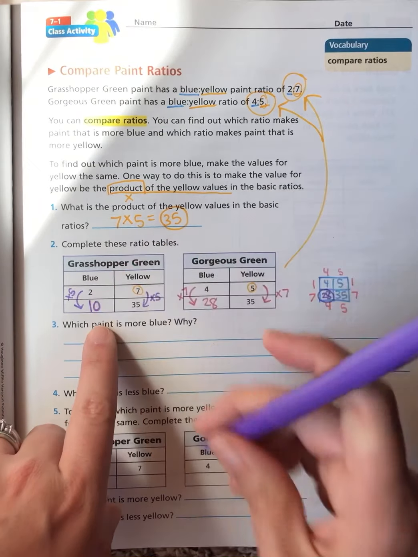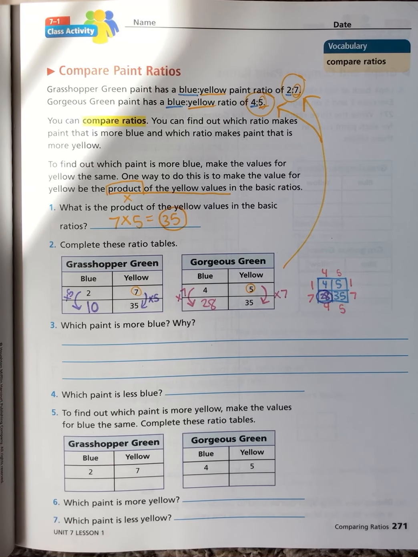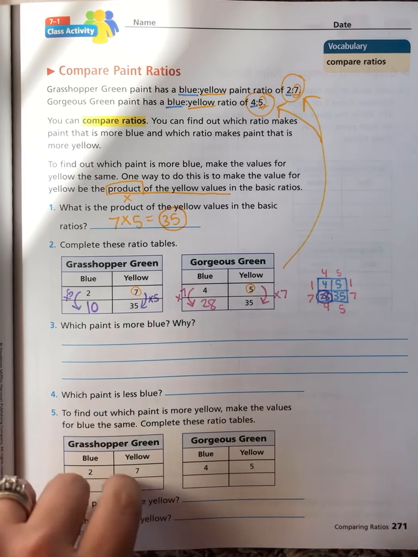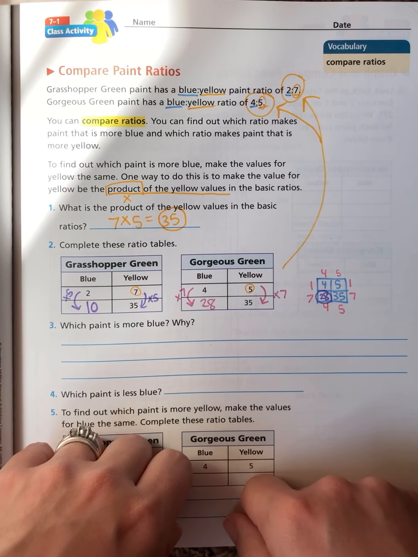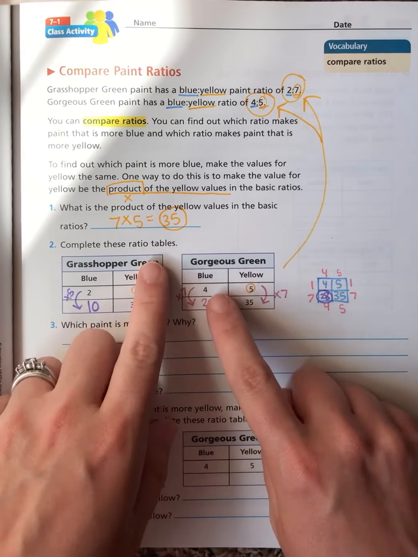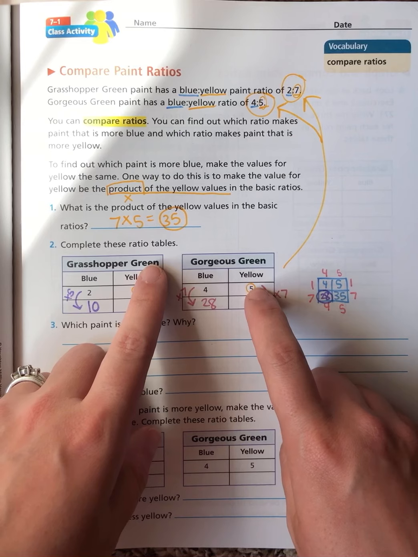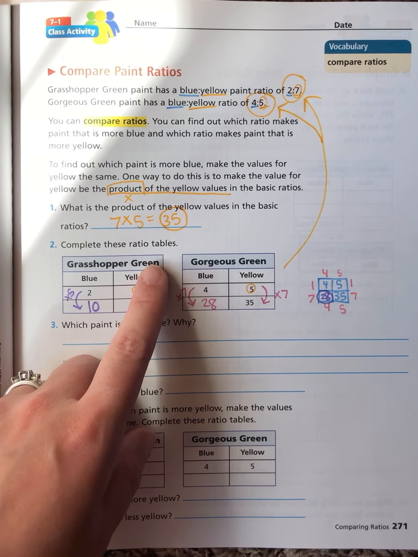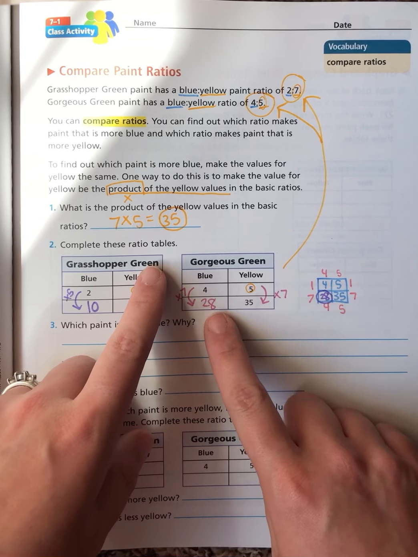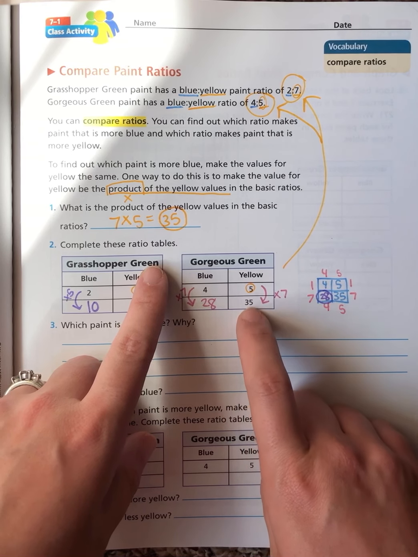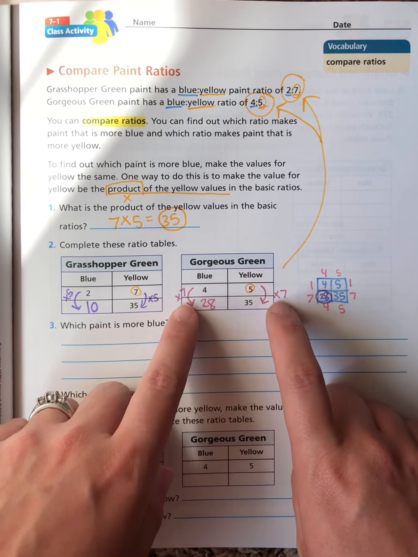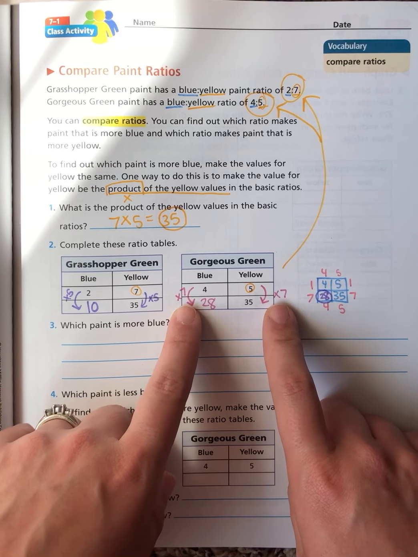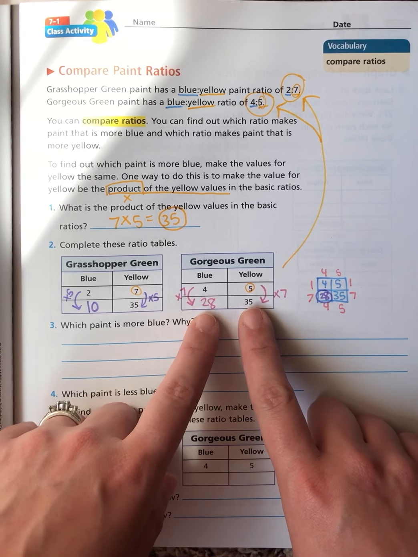Okay, so what was the point of doing that? Well, what we just did is we changed these ratios. So gorgeous green, if you did 4 blues and 5 yellows, it would be the same exact color if you did 28 blues and 35 yellows, because all we did was multiply both of them by 7. So it's the exact same color, there's just way more paint, okay?